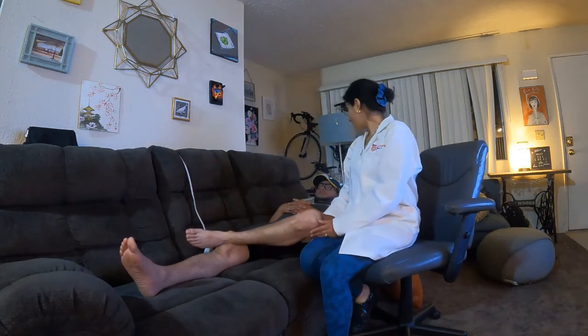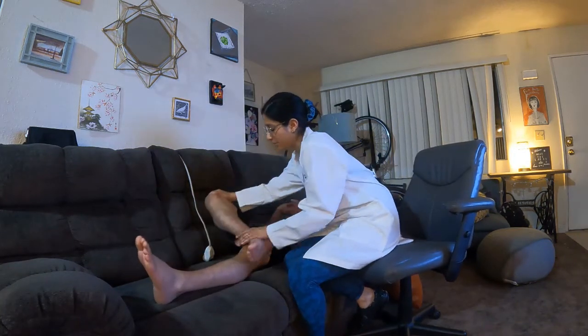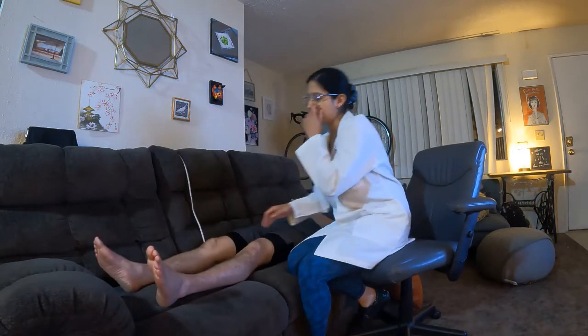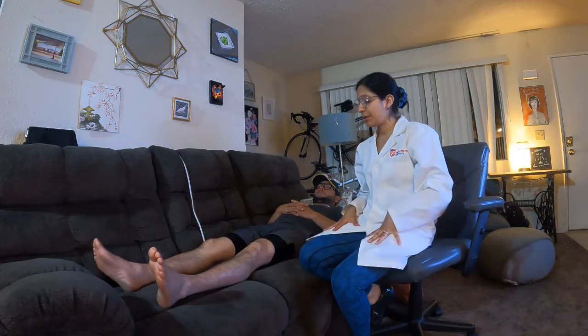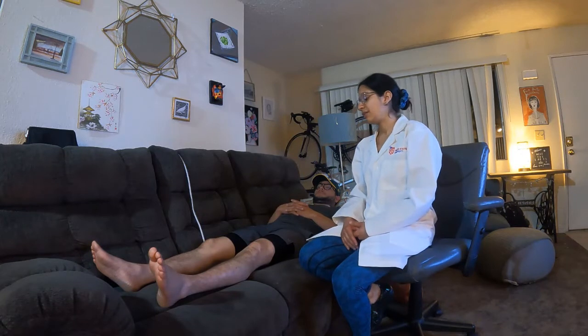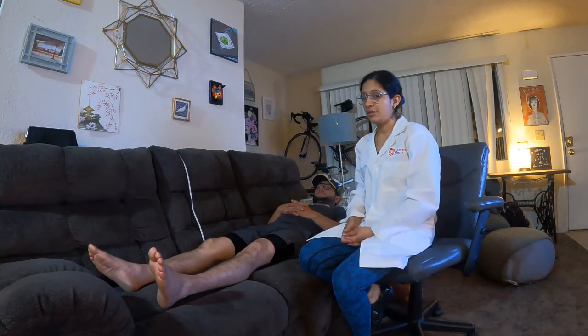Do you feel any pain? No. And then we do it to this side as well. Do you feel any pain? No. Okay. And that is a normal finding. If the patient were to have pain, it means that that's an abnormal finding, and we'll have to further evaluate the hip for any injuries.